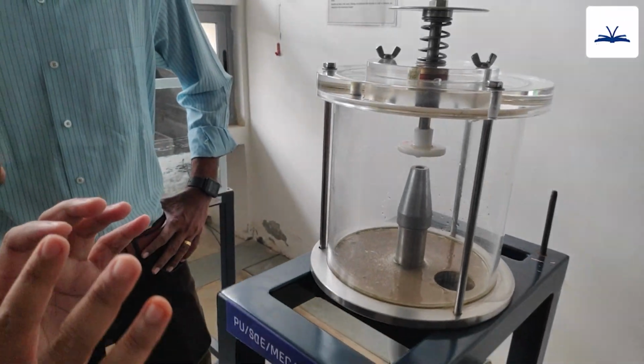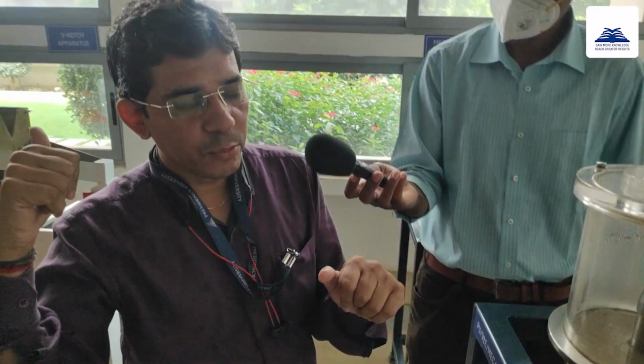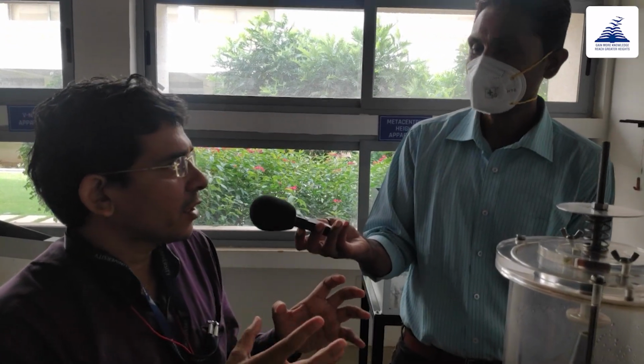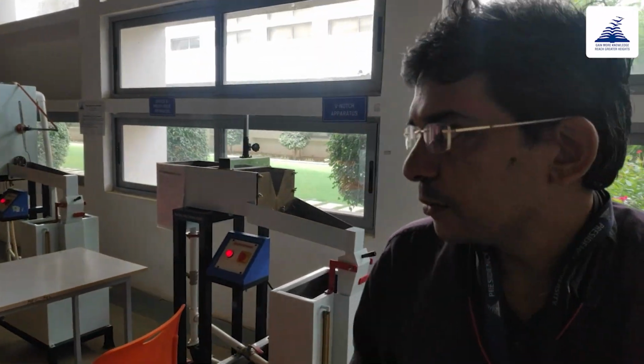Suppose you are designing, in the last lab you have seen different turbines. In a turbine, blades are there. On the blade, the water will come and strike it, then it will rotate. So how much force is there, which we are going to find out here.